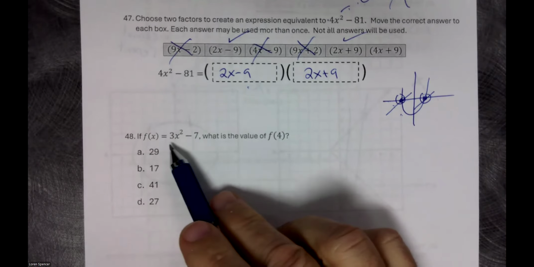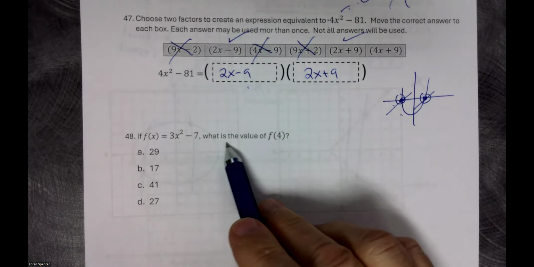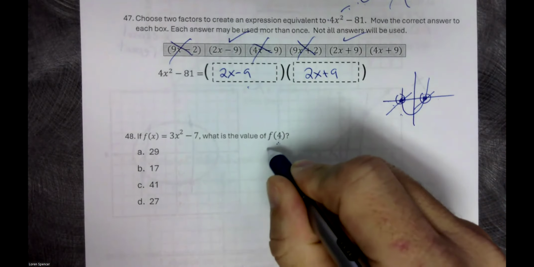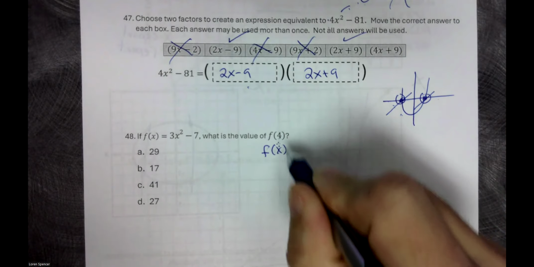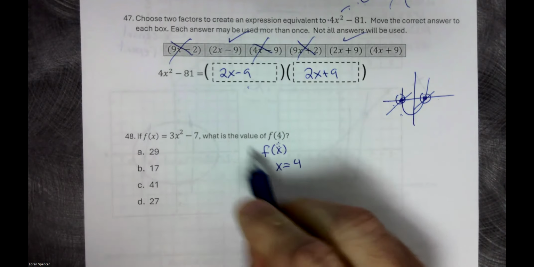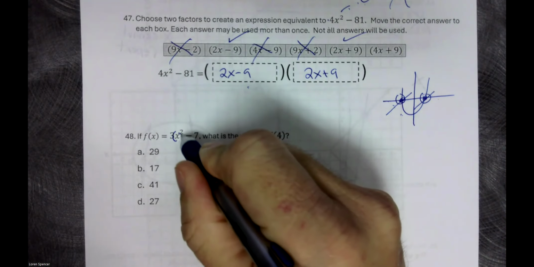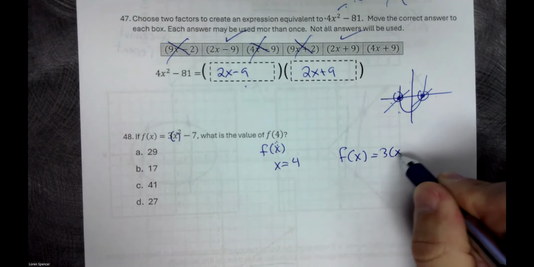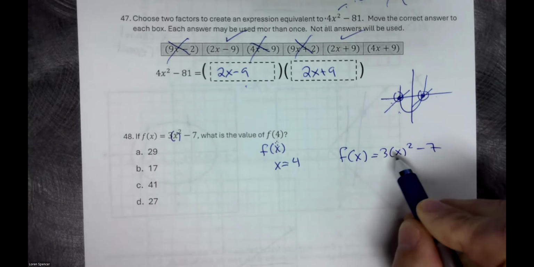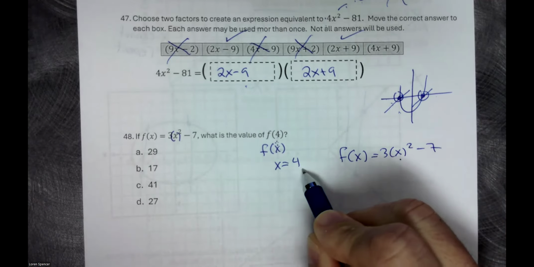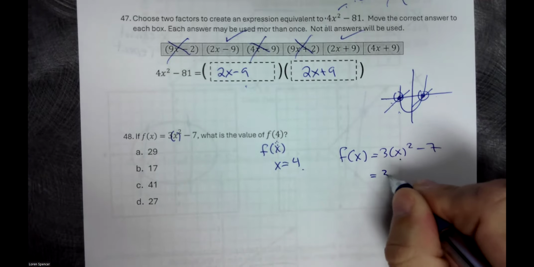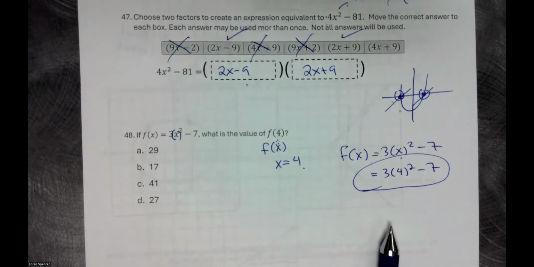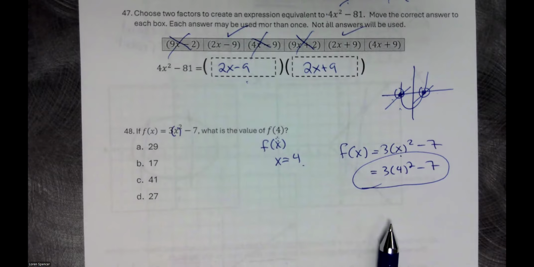Okay, this next one. If f of x equals 3x squared minus 7, what is the value of f of 4? All that means is they're telling us, hey, this is supposed to be f of x. Oh, that means x equals 4. So I'm going to plug in and always plug in parentheses. So basically I have f of x equals 3 parentheses x squared minus 7. The only thing you want in parentheses is the x, and I'm going to plug in the 4. So now it's 3 parentheses 4 squared minus 7. I'm going to plug this into Desmos and see what I get, and that'll be my answer.